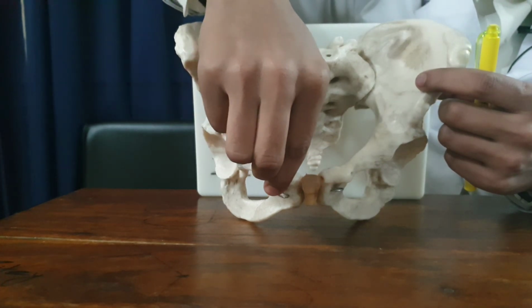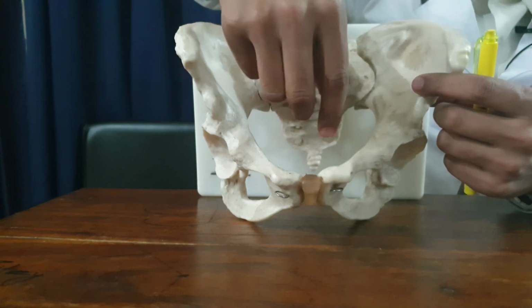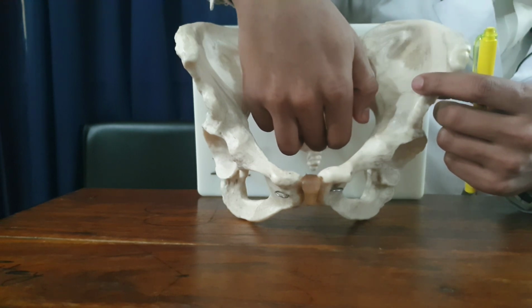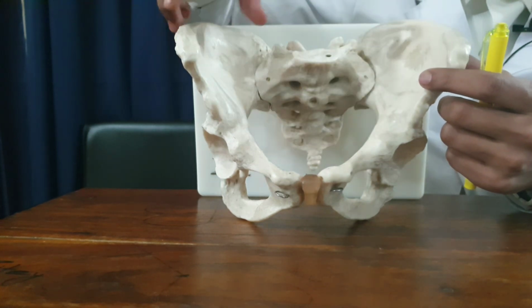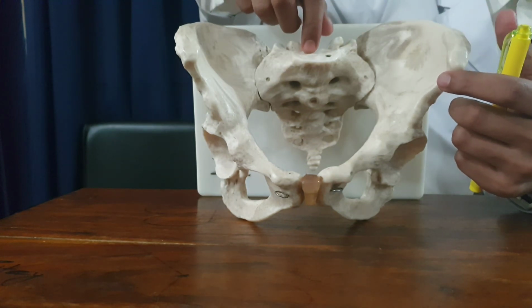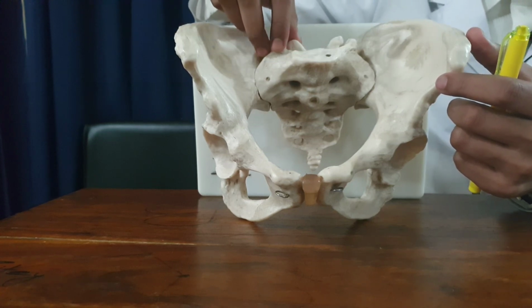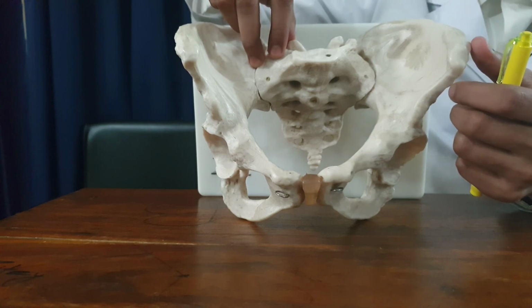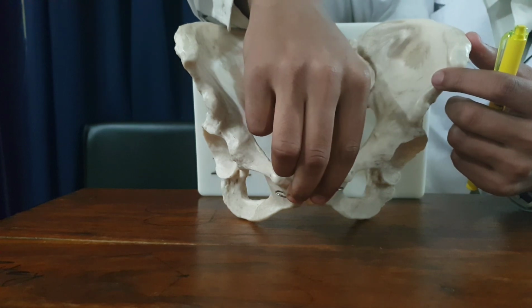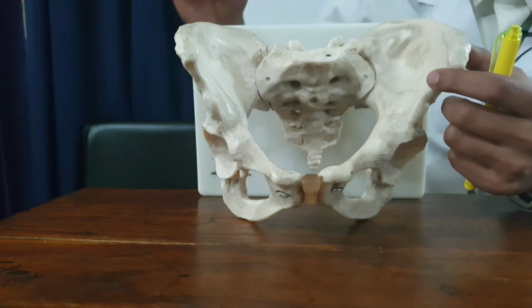Between the 2 pubis, one and one, this is the symphysis pubis, which is a secondary cartilaginous joint. And between the sacrum and the coccyx is the sacrococcygeal joint, which is also a secondary cartilaginous joint. To repeat, the 4 joints are: the sacroiliac joints between the sacrum and the iliac part of the hip bone, which are fibrous type of synovial joints; the symphysis pubis between the 2 pubis, a secondary cartilaginous joint; and the sacrococcygeal joint, also a secondary cartilaginous joint.